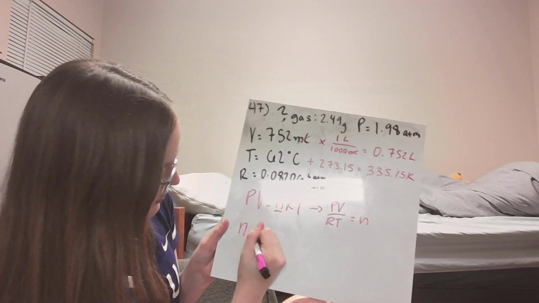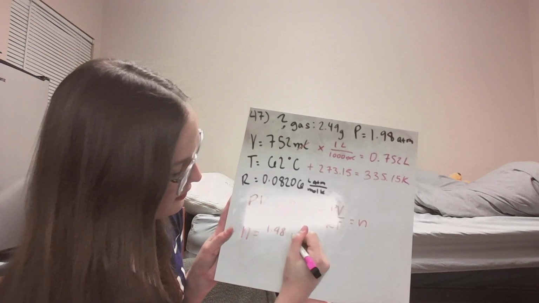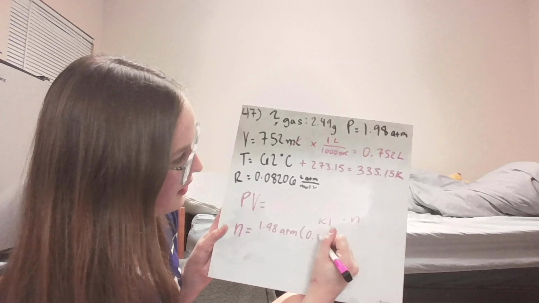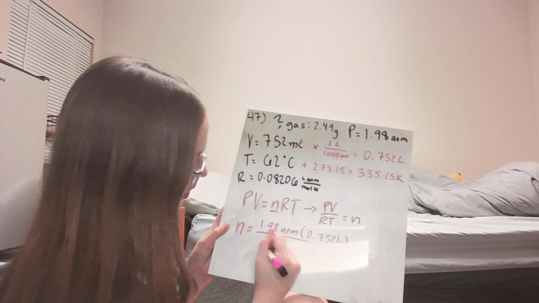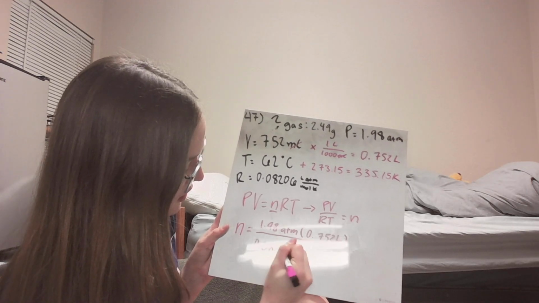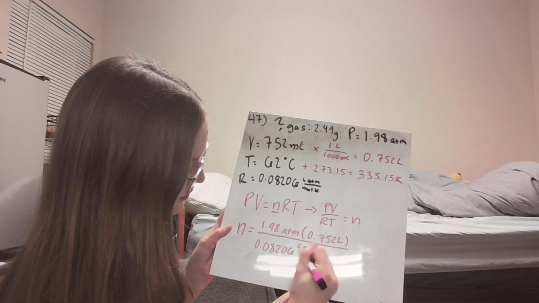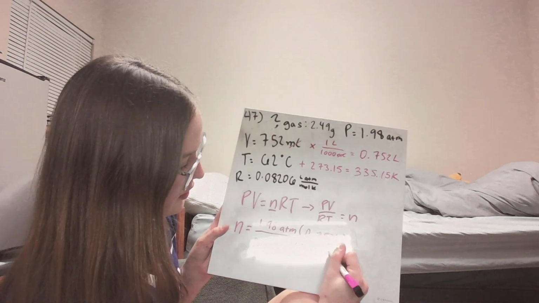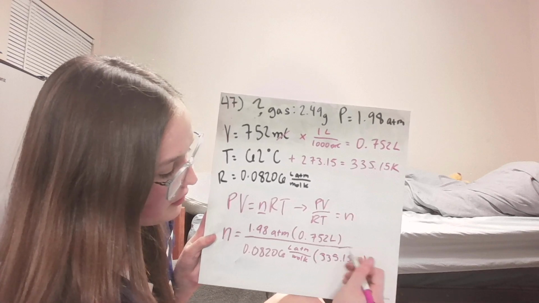So n, number of moles, equals P, 1.98 ATM, times V, 0.752 liters, over R, 0.08206 liters ATM per mole K, times T, temperature, 335.15 K. Now imagine this is written well and not like a 3-year-old wrote it.